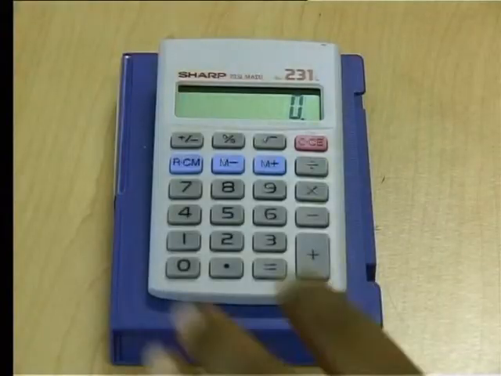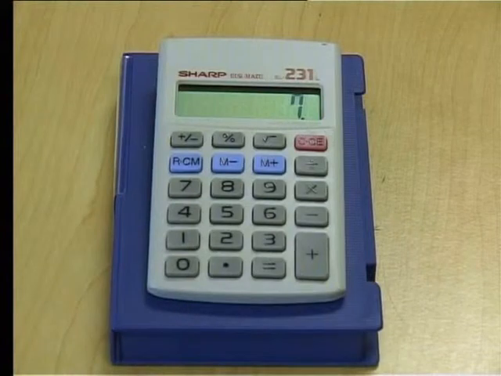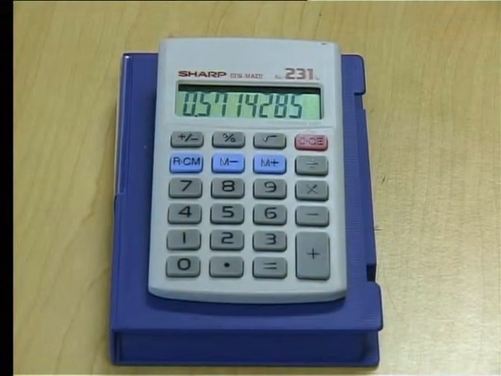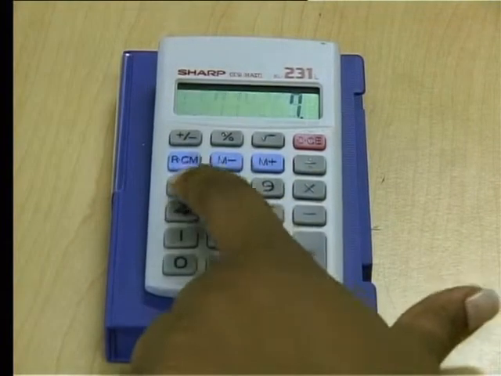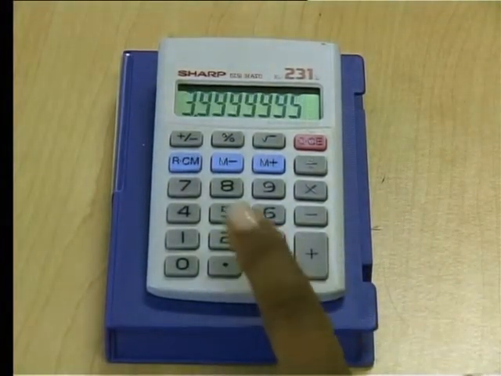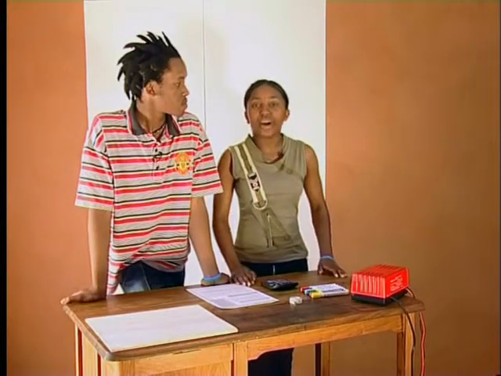Let's have a look at another rounding error. If I divide 4 by 7, I get a certain result. If I multiply that same result by 7 again, I should get 4, shouldn't I? But I don't. I get 3.9999995. It should be 4, but it's not exactly 4. If I round it off so that there are no decimal places, I do get 4. Thank you. Now I understand what rounding errors are.